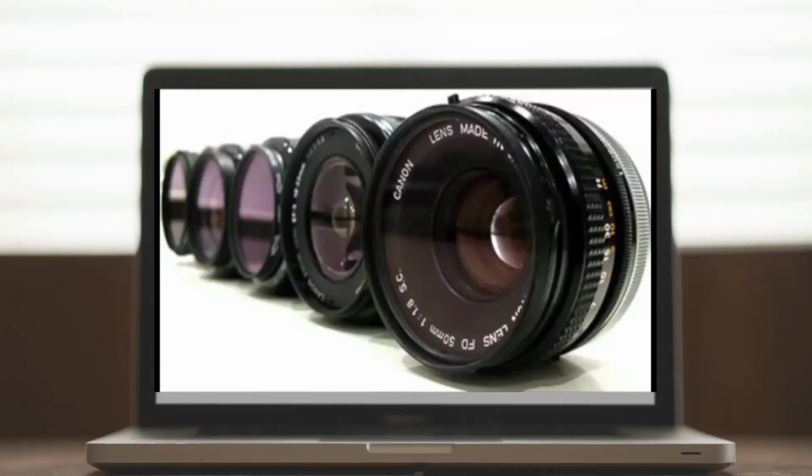The second factor is the aperture control that you have in a DSLR. What is aperture? Aperture is basically the opening that lets the light come inside the camera and fall into the sensor. How do we control the amount of light that falls into the camera?